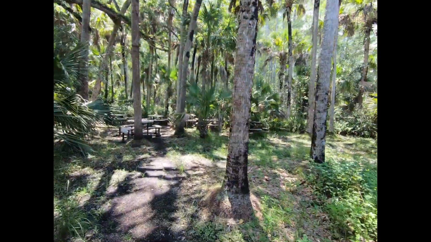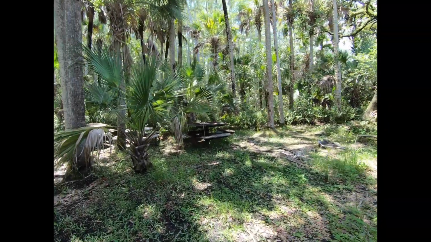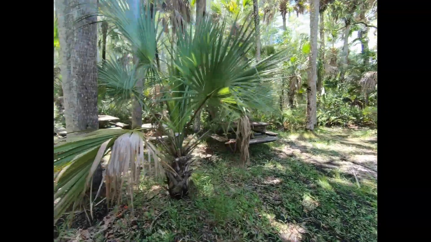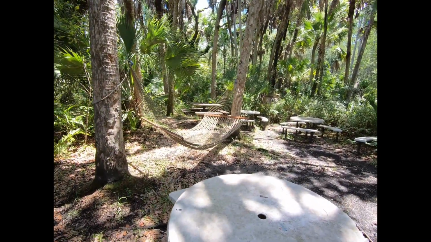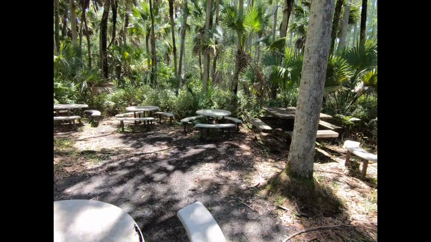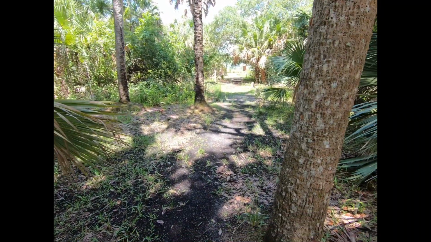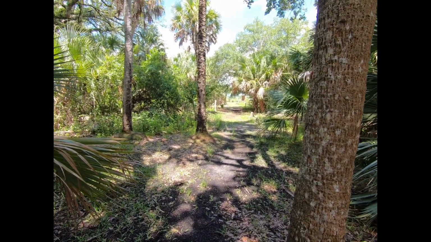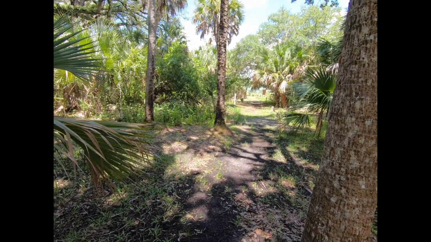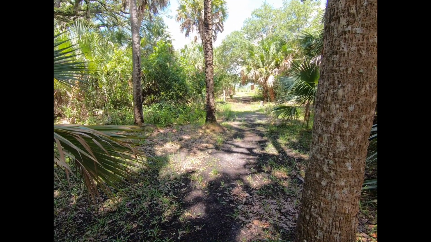In our outdoor classroom, we do have a series of picnic tables. We have a permanent hammock here, and I think this is really a great area for students. We're not too far from campus. This is like a 5-minute walk from the library, but the temperature is about 5 to 10 degrees cooler than it is on the main part of campus.